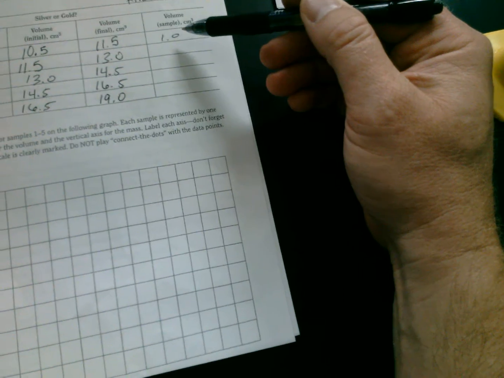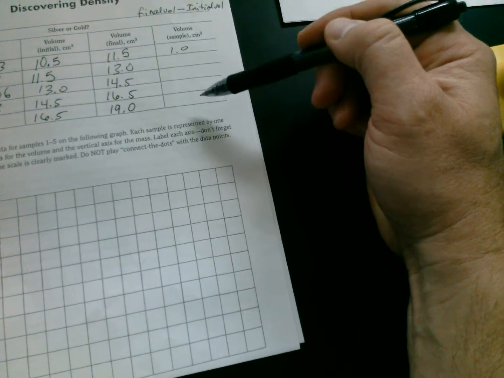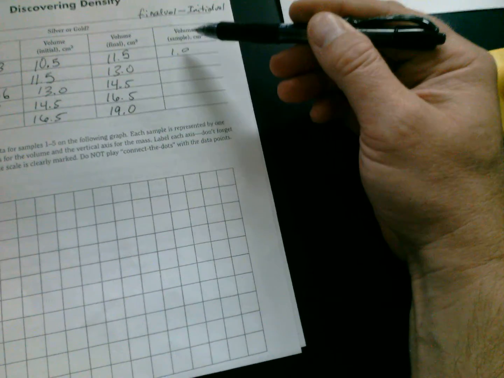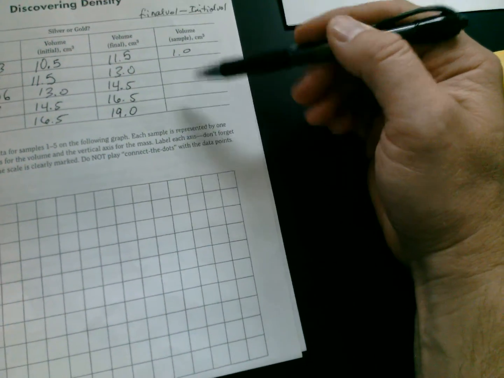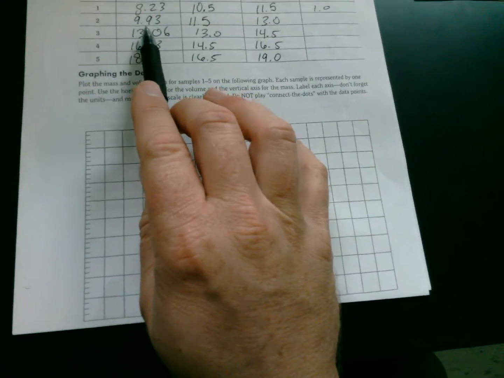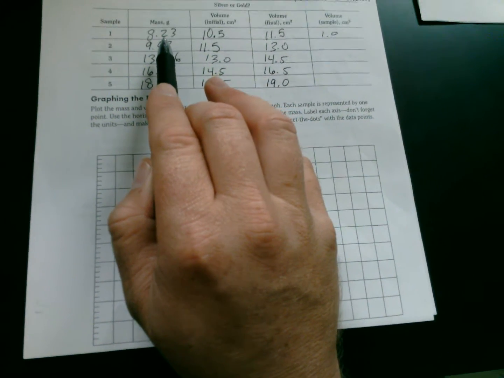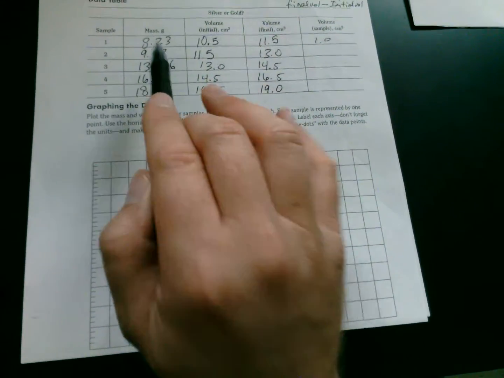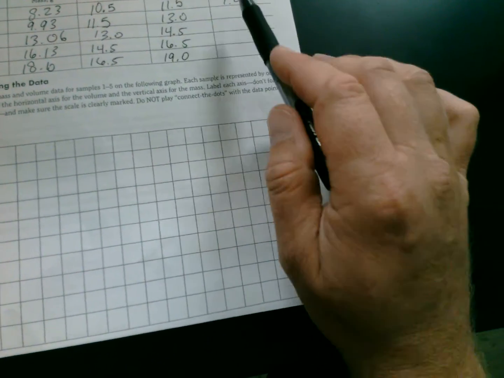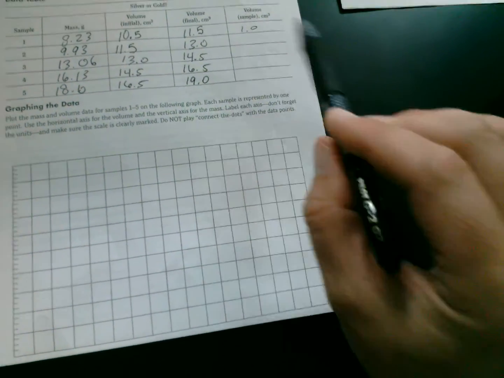The volume is this column. Once you complete that, you can then come to your graph, set up your scale, making sure that your scale fits all of these masses neatly, and your scale for your volume fits all the volumes that you're going to calculate here, okay?